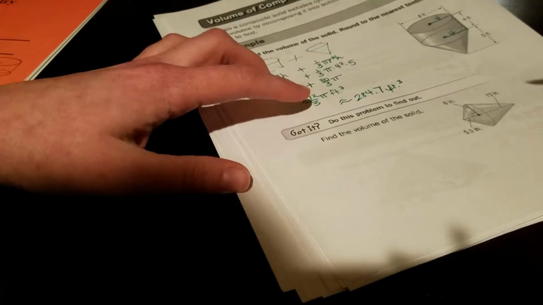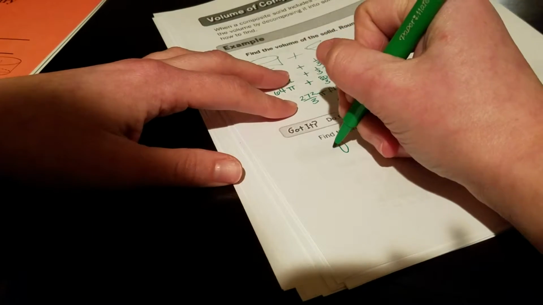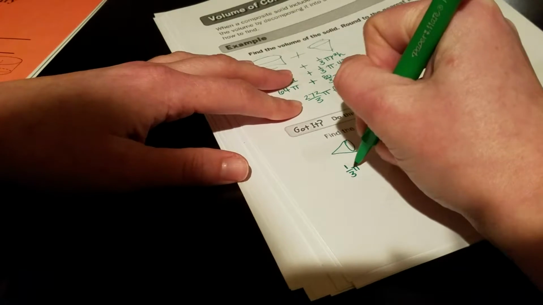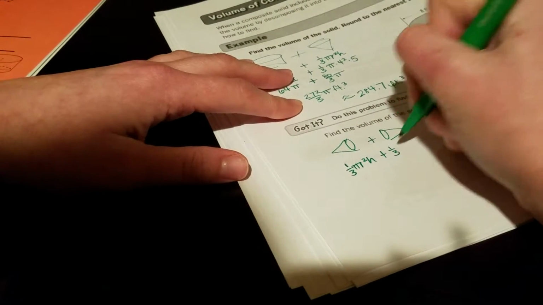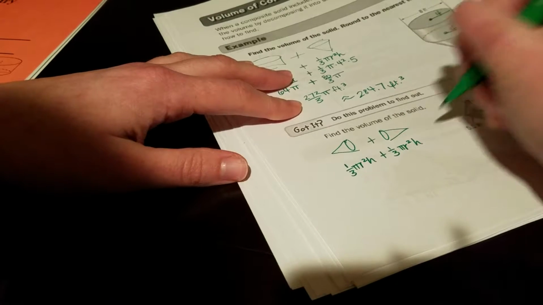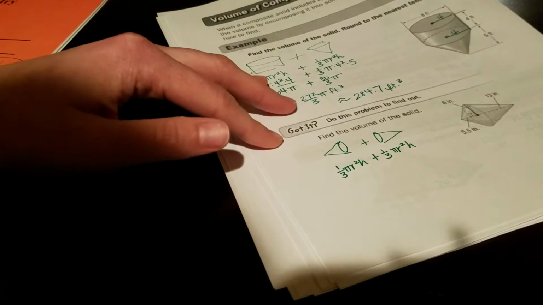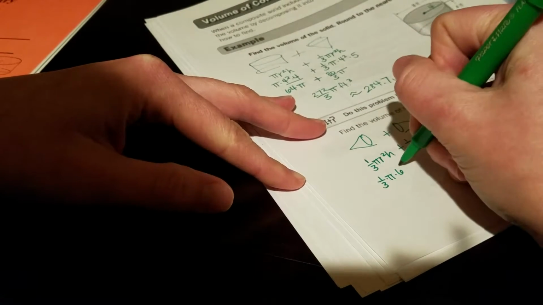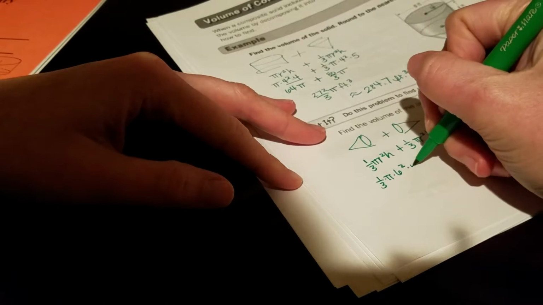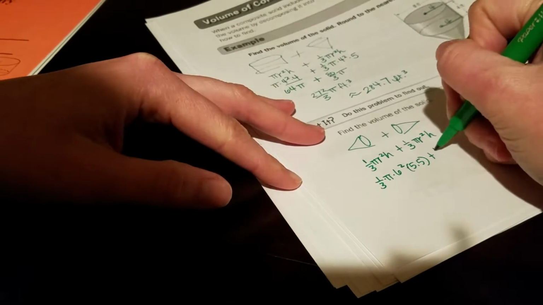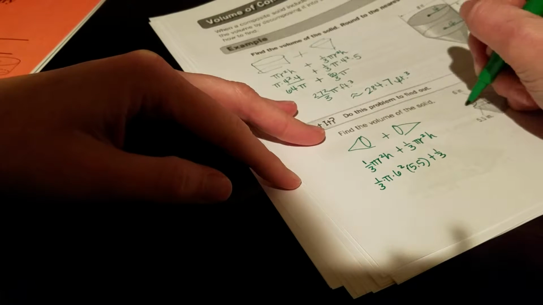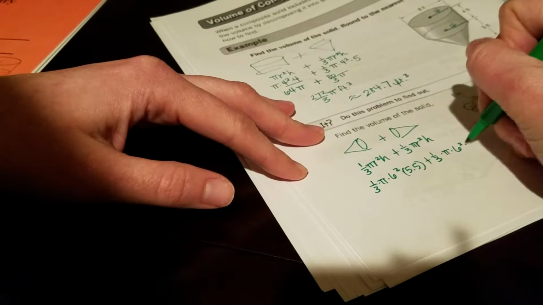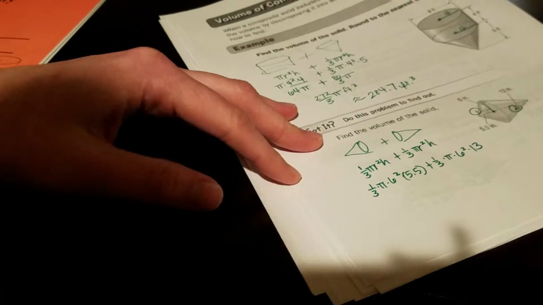For this one we have our cone. It's actually made of 2 cones, so we're going to have cone 1 plus cone 2, so 1/3 pi r squared height plus 1/3 pi r squared height. Radius will be the same, it's 6 in both of these it looks like. So 1/3 times pi times 6 squared. Height is 5.5. And on cone 2, so I'm calling this side 1 and this side 2, 1/3 times pi times 6 squared times the height of that one is 13.